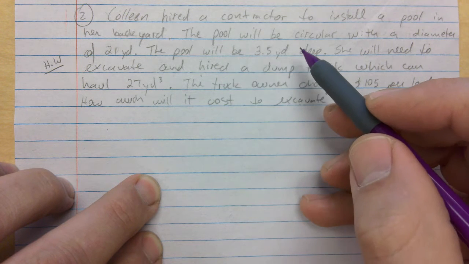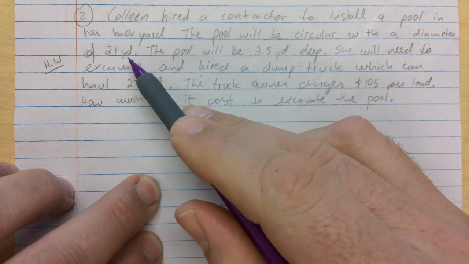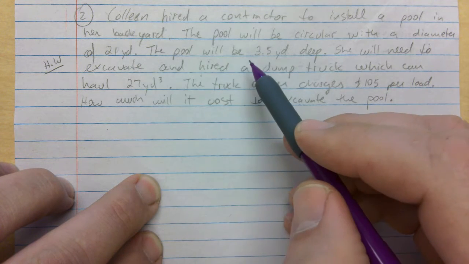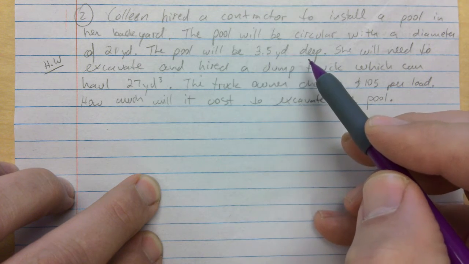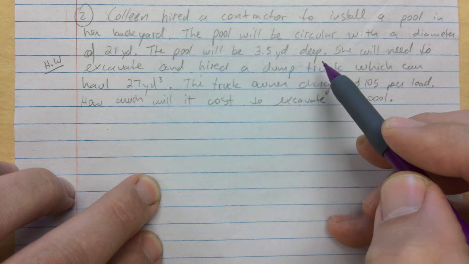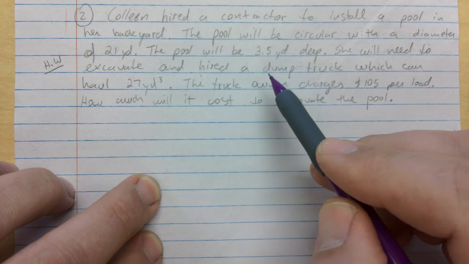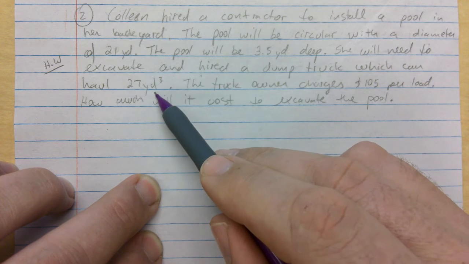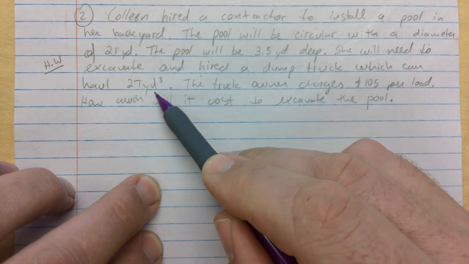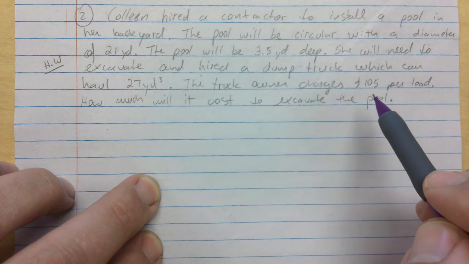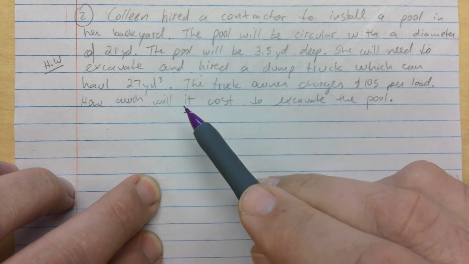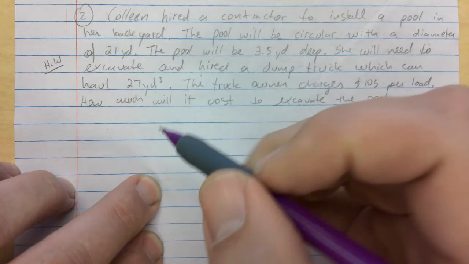So we have a circular pool with a diameter of 21 yards. The pool will be 3.5 yards deep. You will need to excavate, dig out, and hire a dump truck which can haul 27 cubic yards at a time. The truck owner charges $105 per load. How much will it cost to excavate the pool?